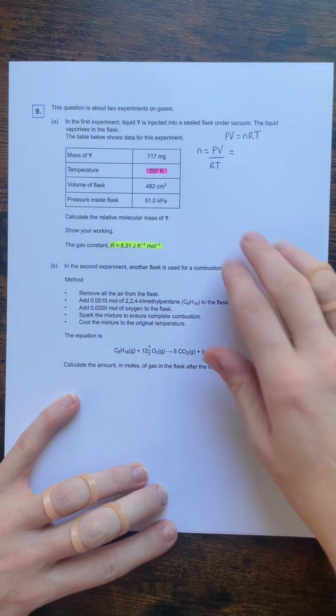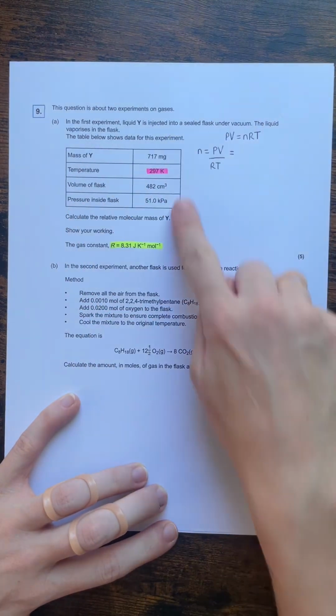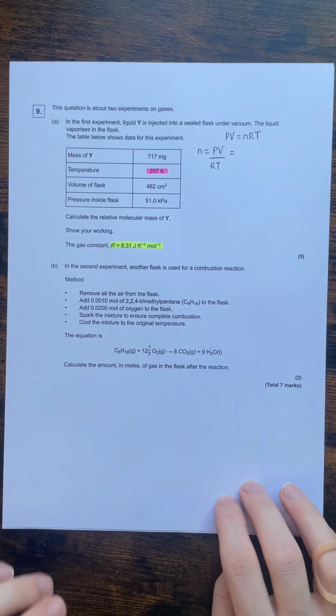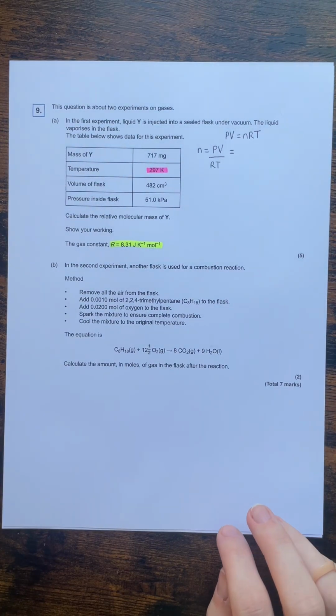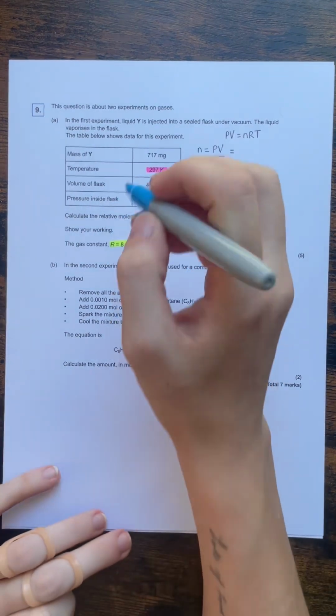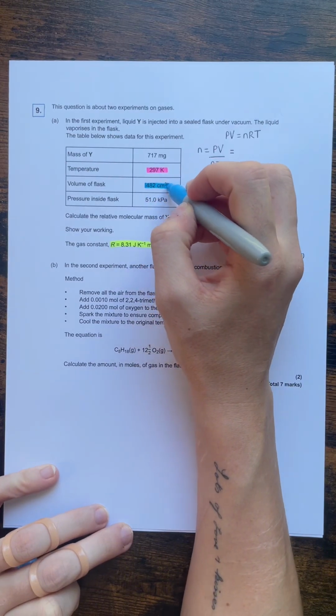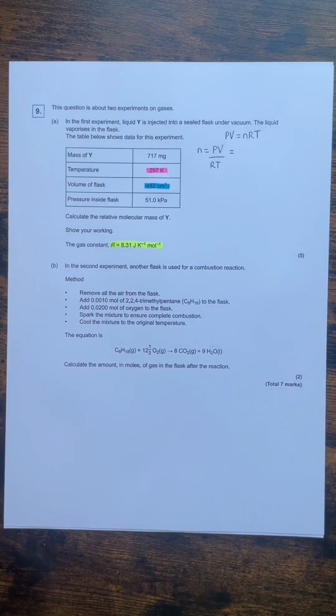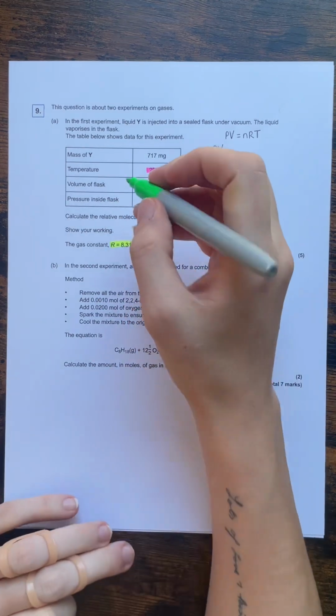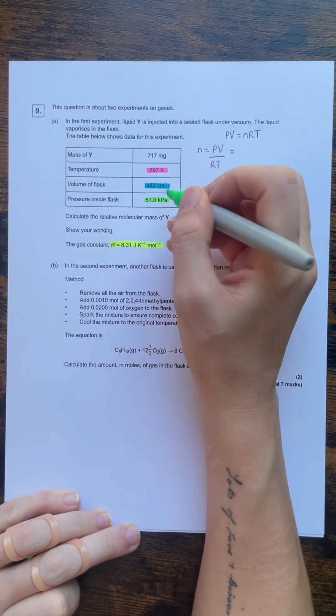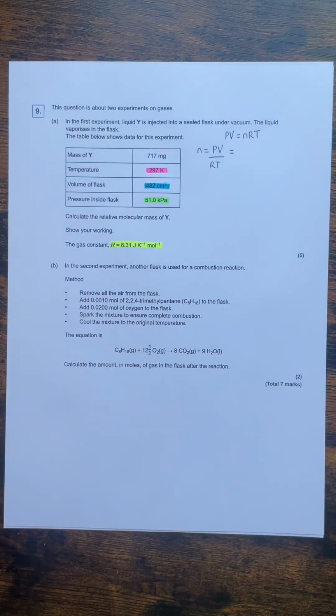So the ones that we're going to need to change, initially for my rearranged ideal gas equation, is I'm going to need to change the volume, and I'm going to need to change the pressure. And this is where remembering what units we need to have these values in is really important.